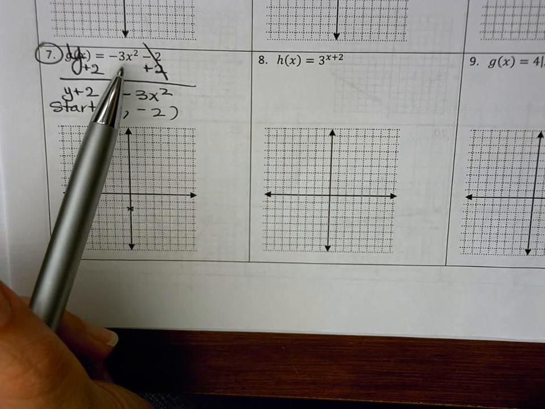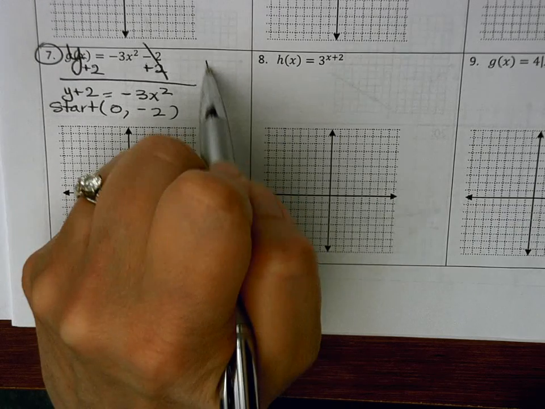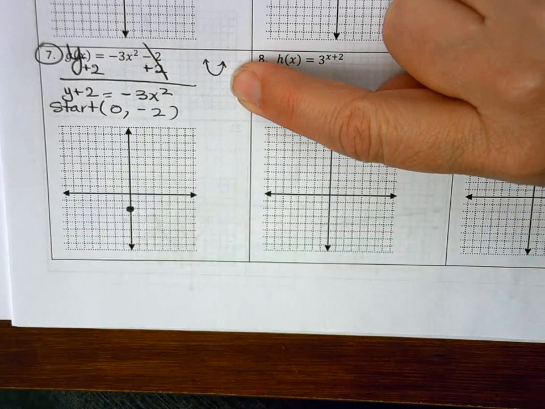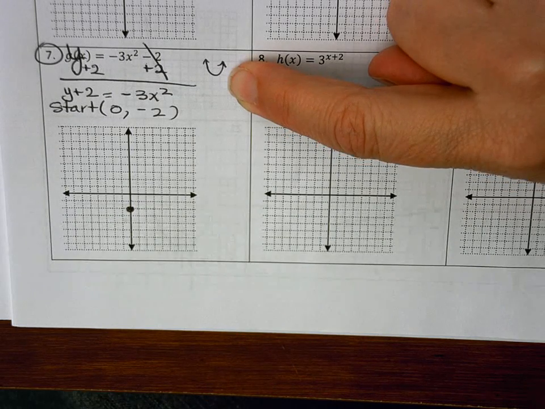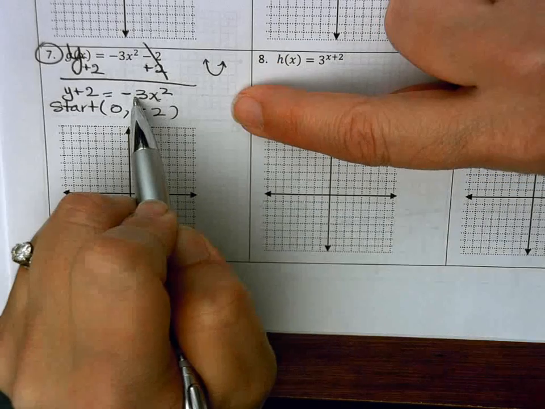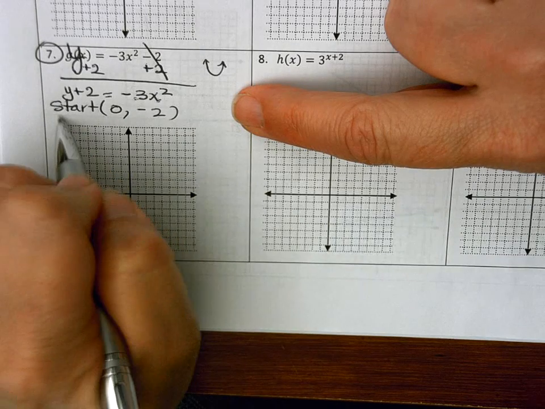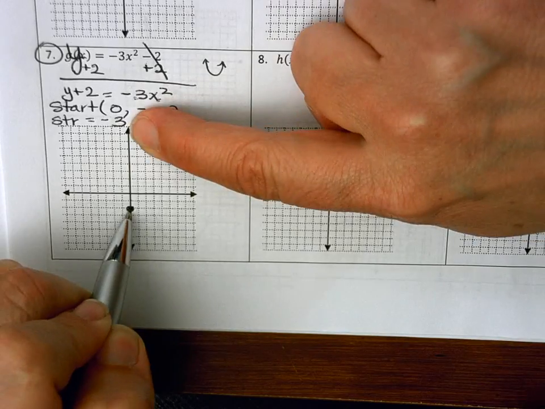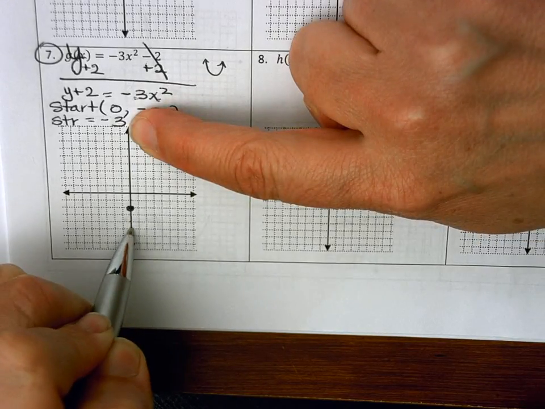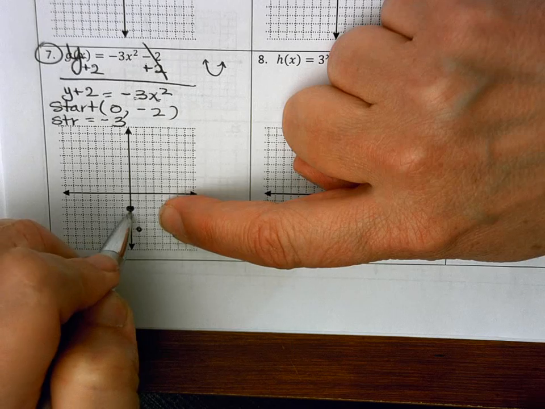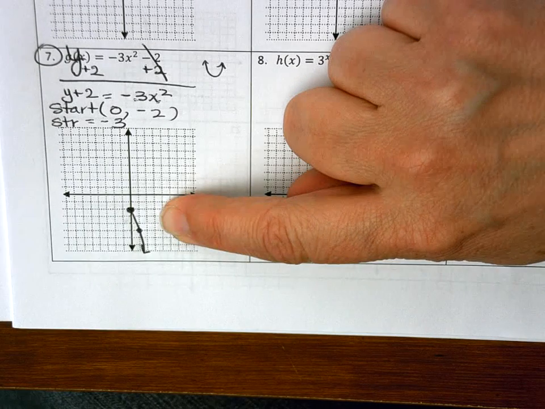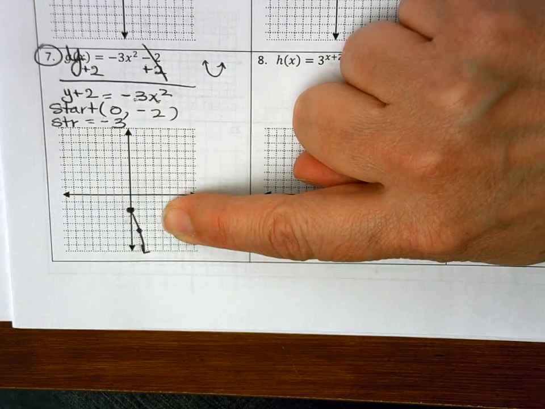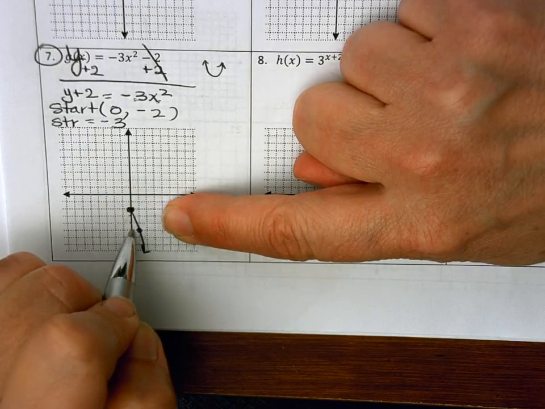And this is a squared, right? Power of 2, x squared. So that means it's going to be a parabola. So this is my vertex. So 0, negative 2 is also called my vertex. And then my stretch is the number multiplying my x squared term. So my stretch is negative 3. So I'm going to go down 3 and over 1. And then I'm going to reflect it to the other side so it's curved, right? So I'm going to reflect it over to get the left side. So down 3 and over 1.